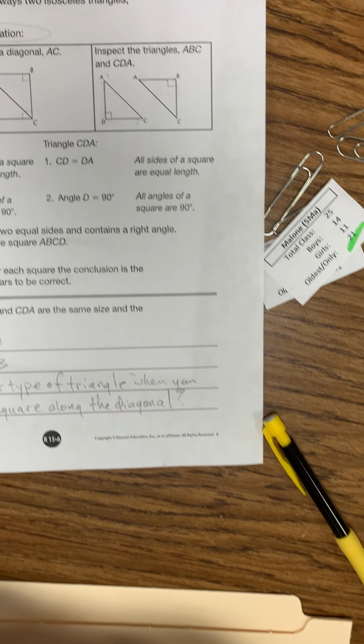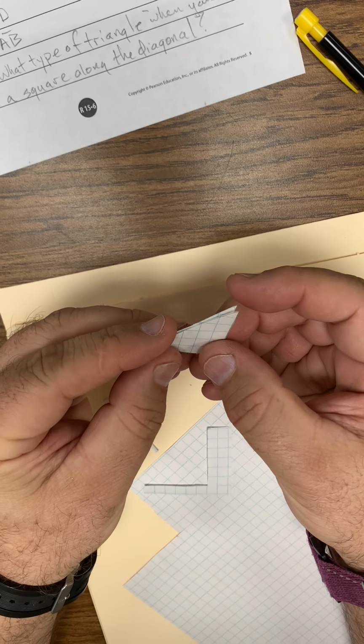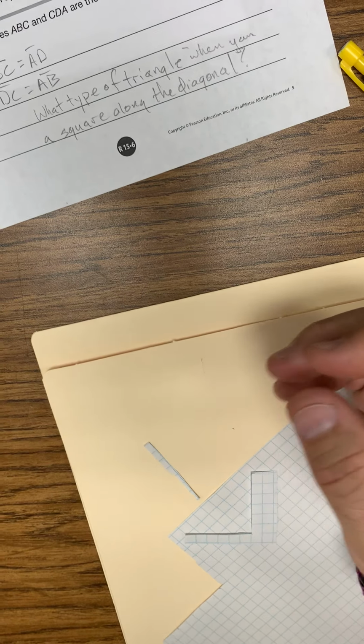So think about it. You have a square, you cut it along the diagonal. What kind of triangle does that become? So do that a couple times.